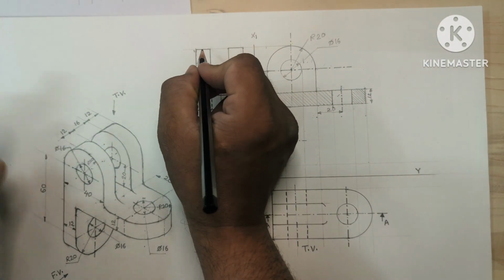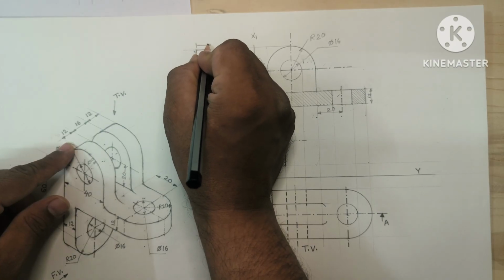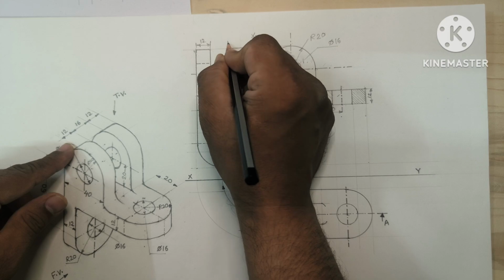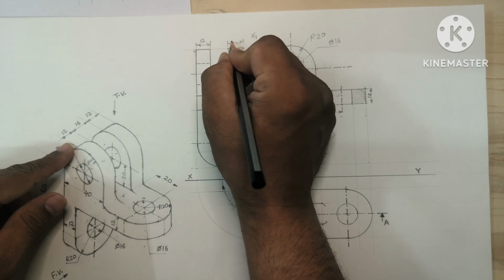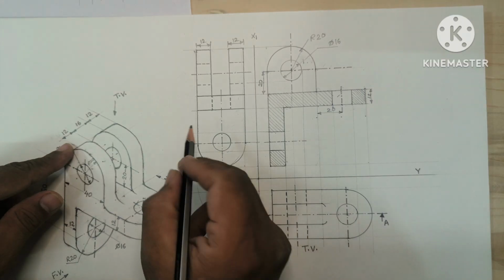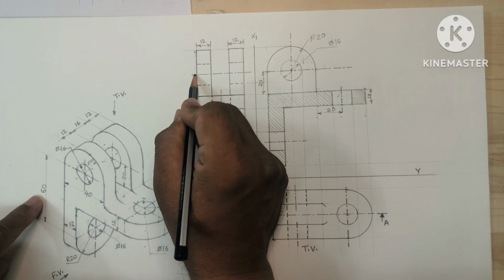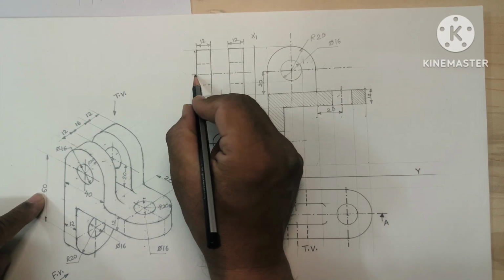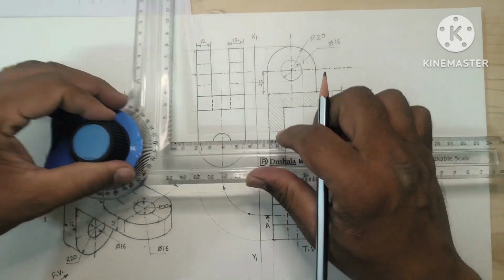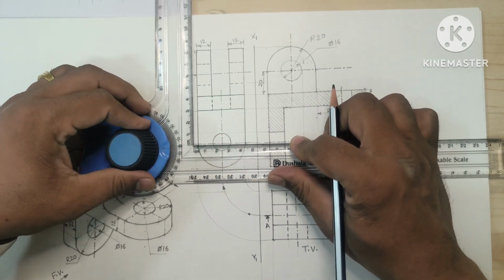Now see this distance and this distance. This is 12, and this one is also 12. Then from this center point to this center point, the distance is 60, which I have to draw with the help of the drafter.